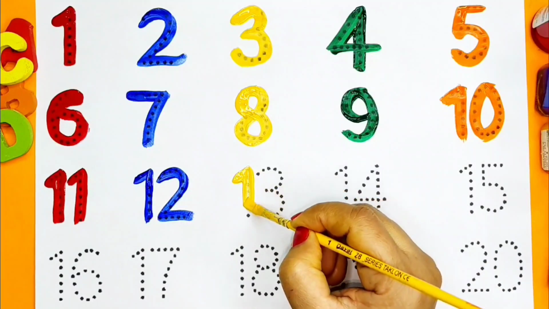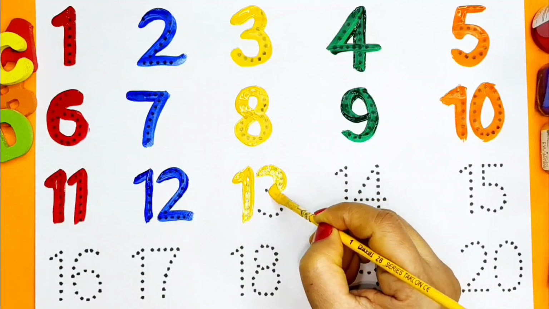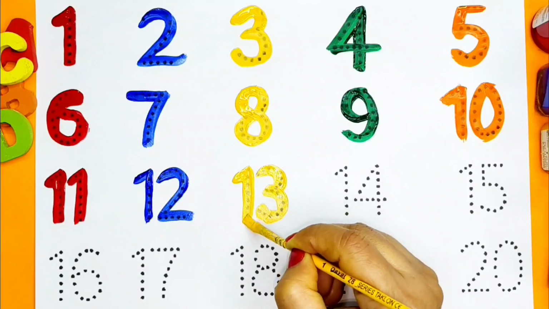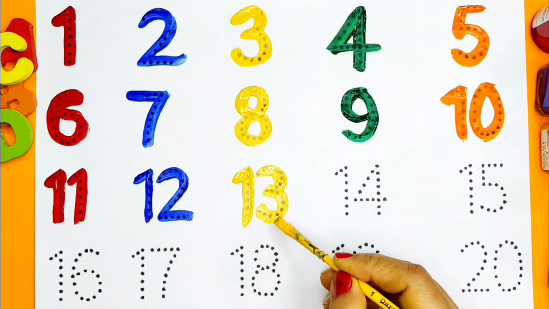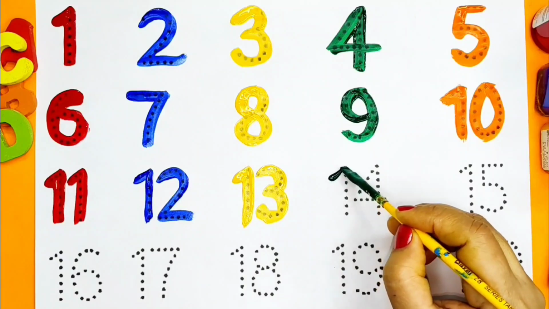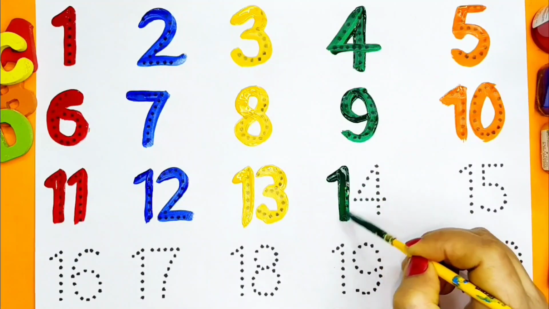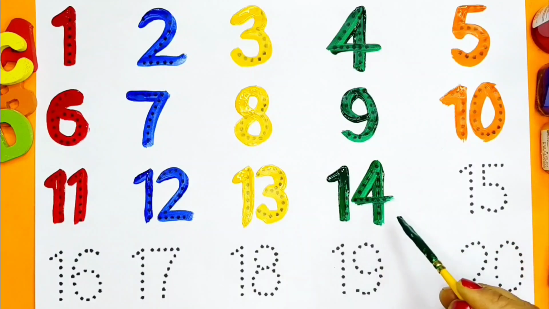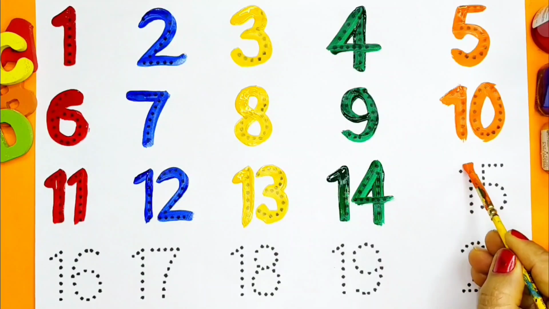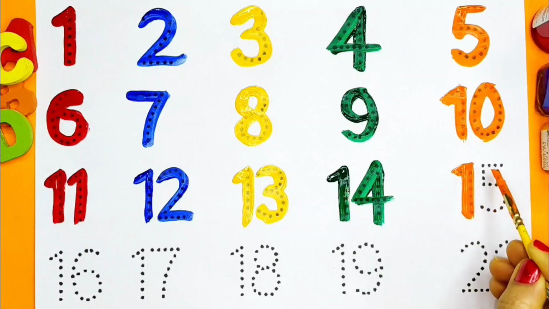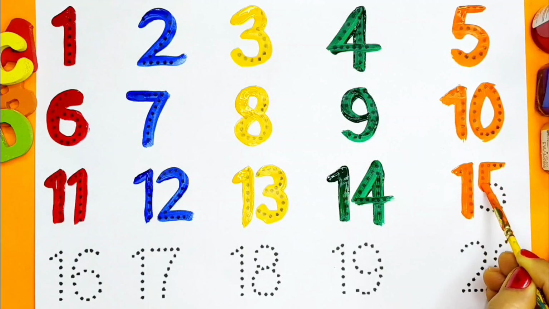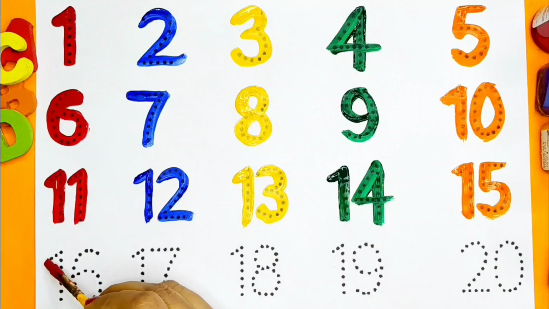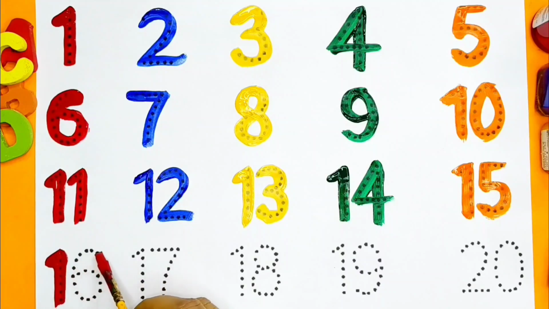Yellow color. 13. Dark green color. 14. Orange color. 15. Red color.